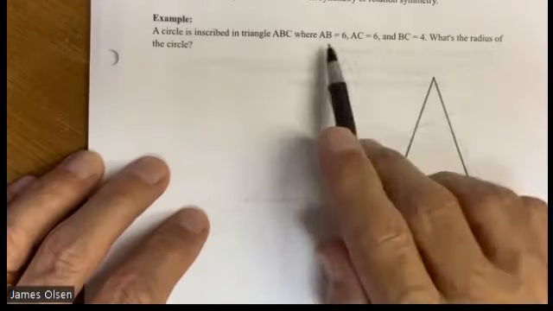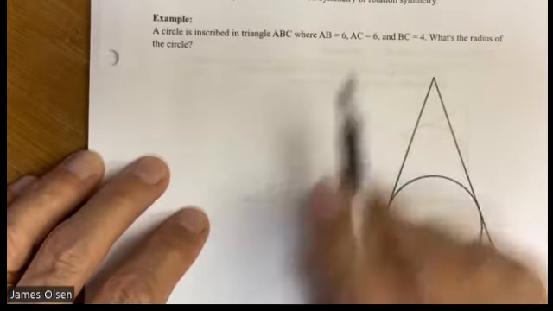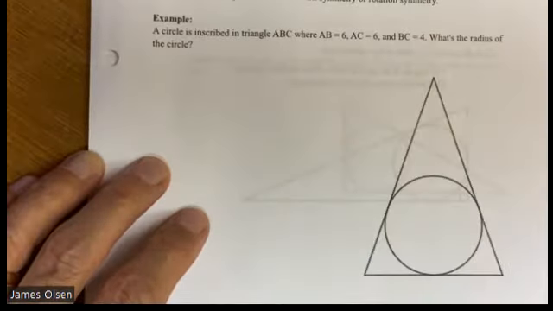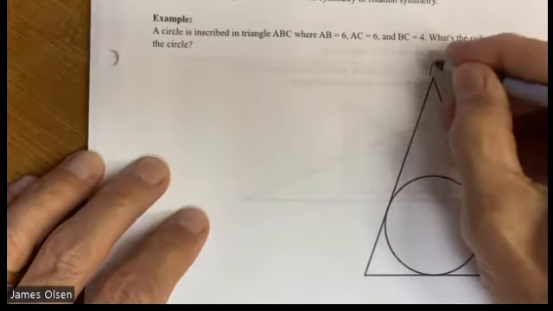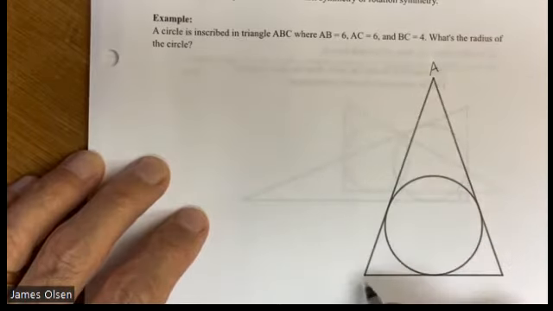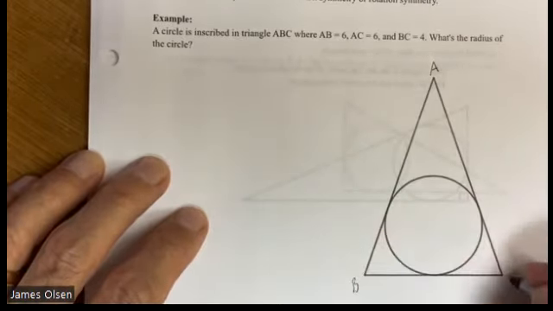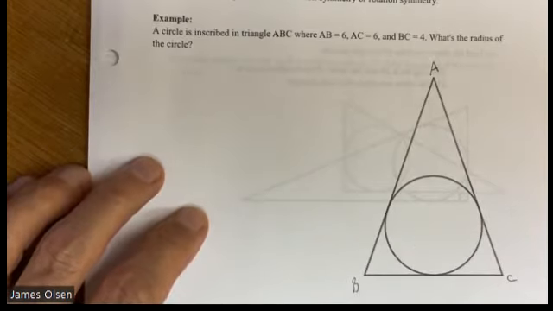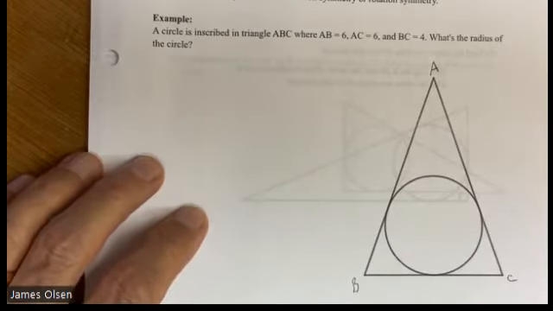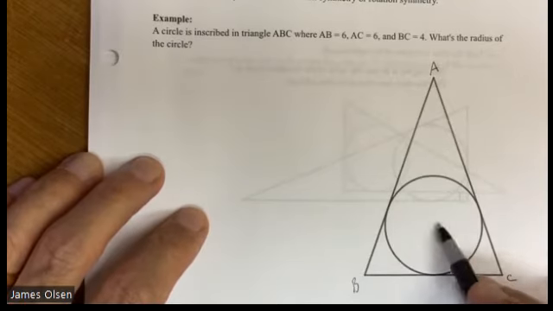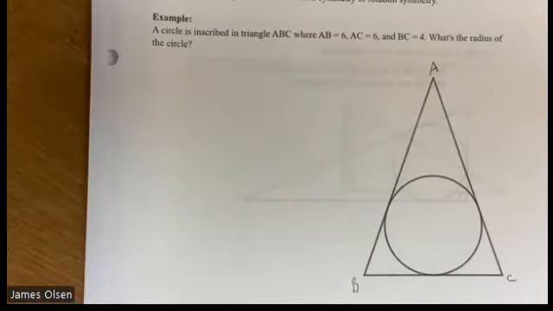Well, two sides are apparently the same length, so it's an isosceles triangle, and then we have a shorter side. So apparently point A is up here, and these two points down here are B and C, and I don't think it matters which one we label, so I'll do it like this. And we want to find the radius of the circle. It seems nice to have a radius here, here, and here.